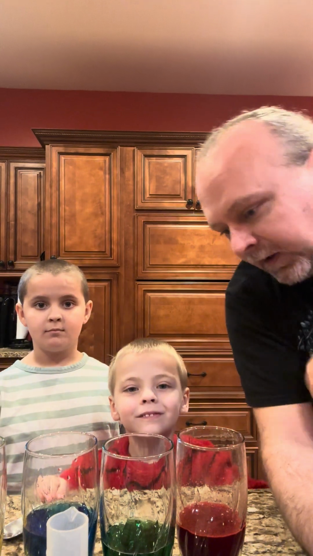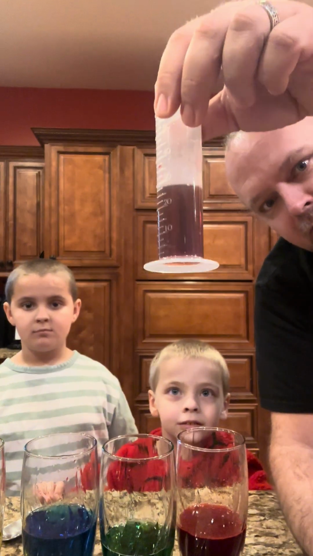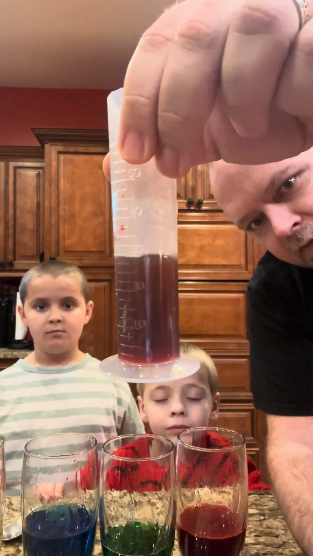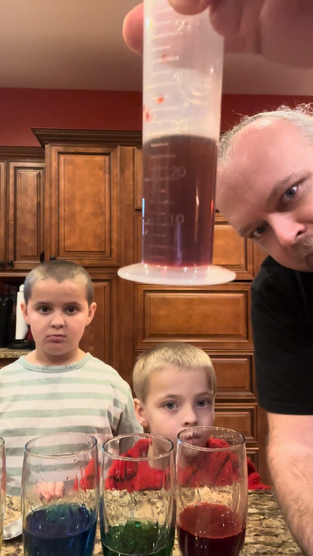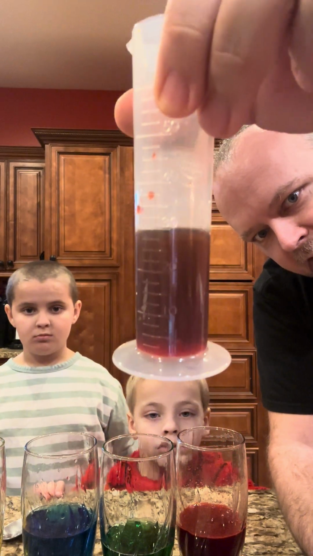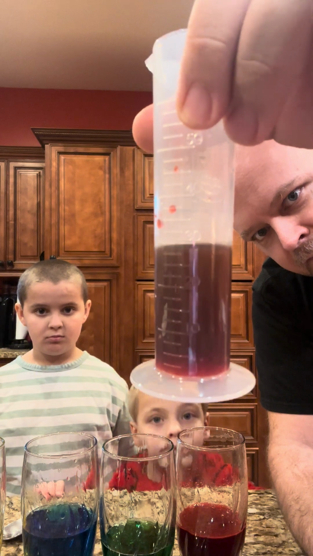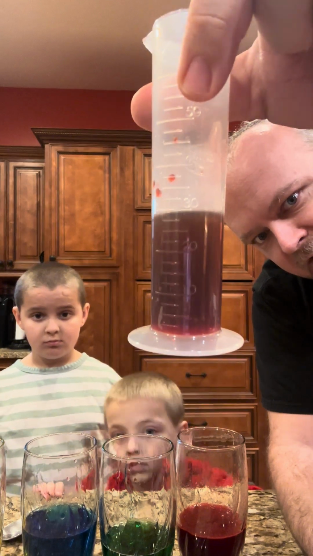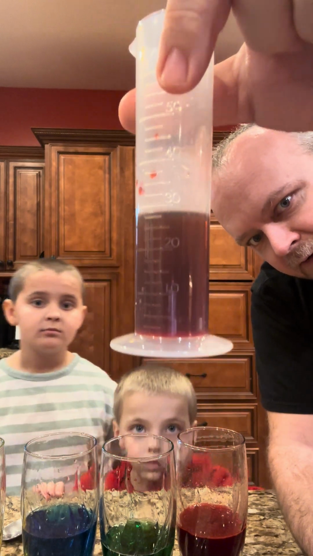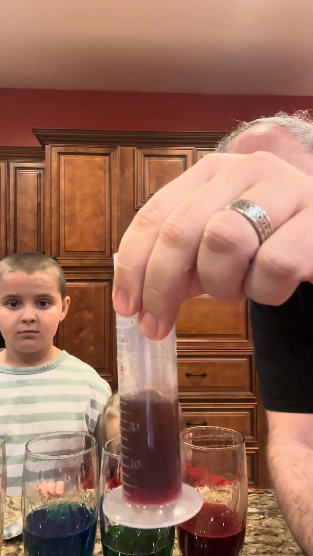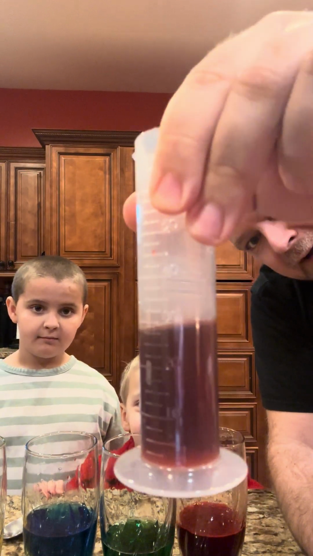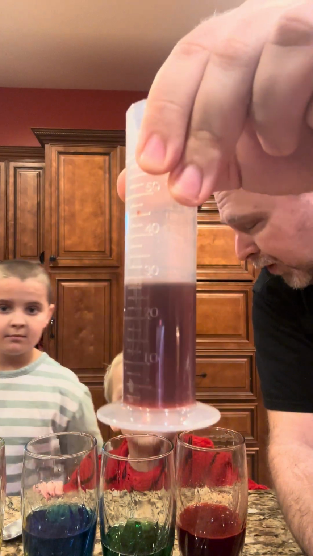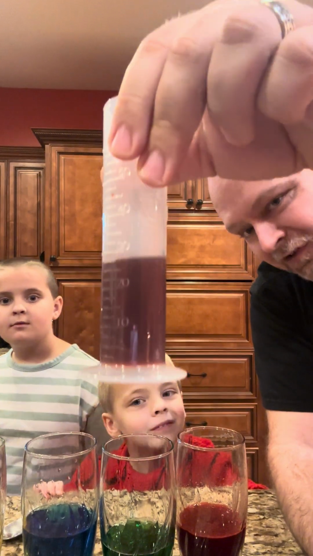Now you can see a little shift from yellow at top to red in the bottom. Tiny little shift. So it's not mixing very fast, but it is mixing together. And if you were to shake it, you would have an almost uniform or homogeneous mixture.